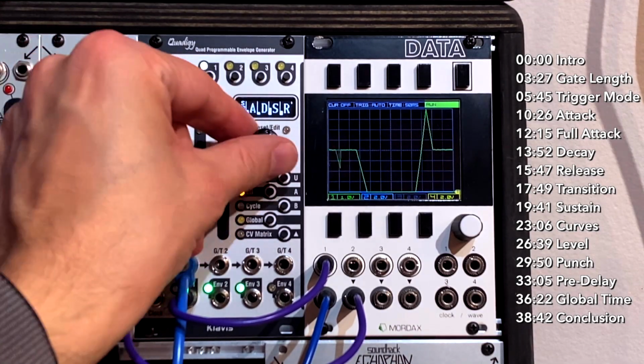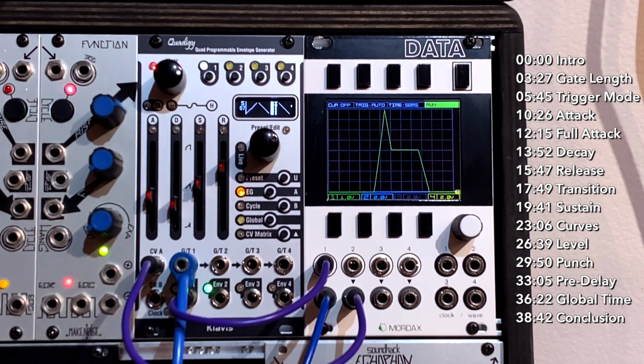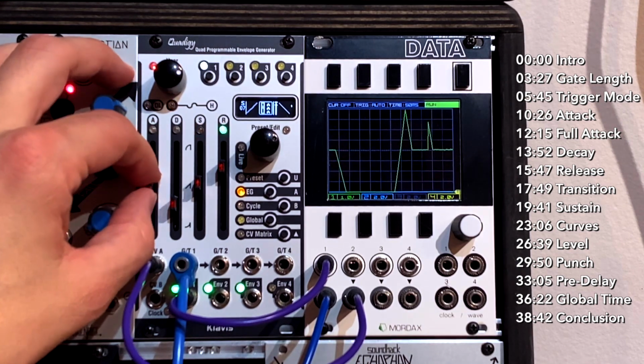Okay, let's jump over here to the third page of parameters on Quadigy's envelope generator section. We've looked at changing the duration of attack, decay, and release, but we can also change their curves. Many other ADSRs give you some sort of control over curvature, but few give you fully independent control over each attack, decay, and release curve like Quadigy does.